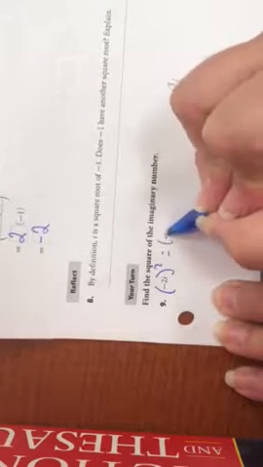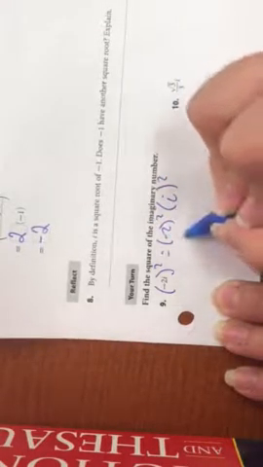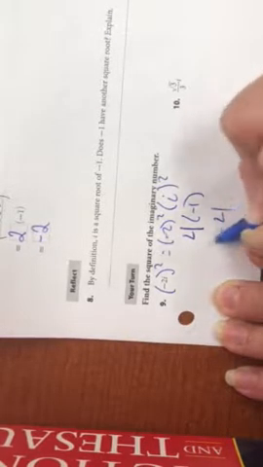Find the square of the imaginary number. So we're just going to square, which is -2 squared times i squared. -2 squared is 4. i squared is -1. So we end up with -4.